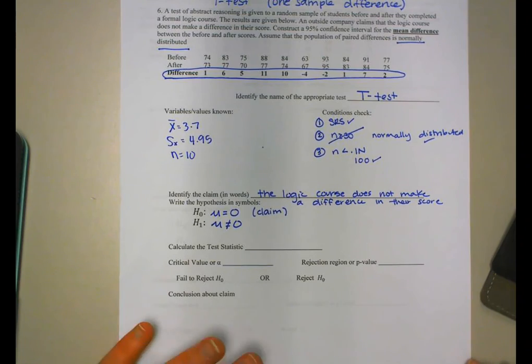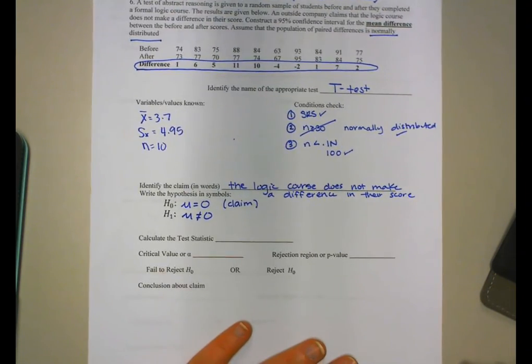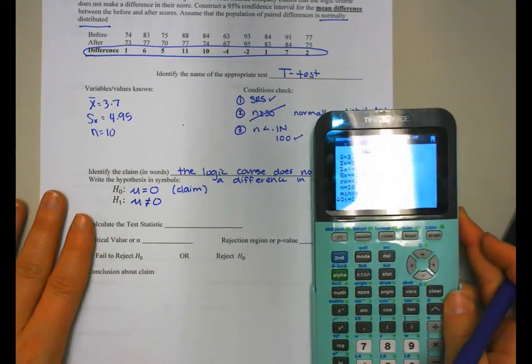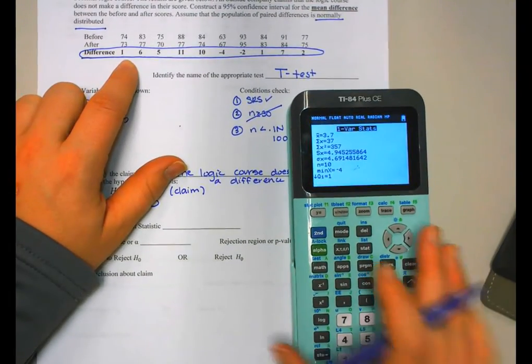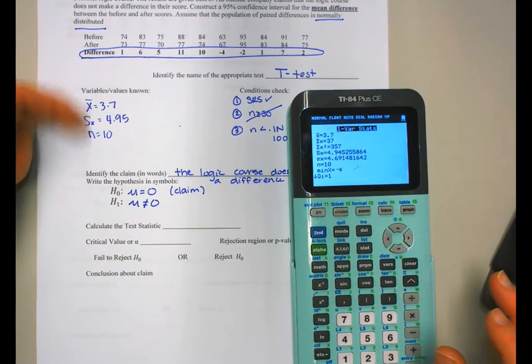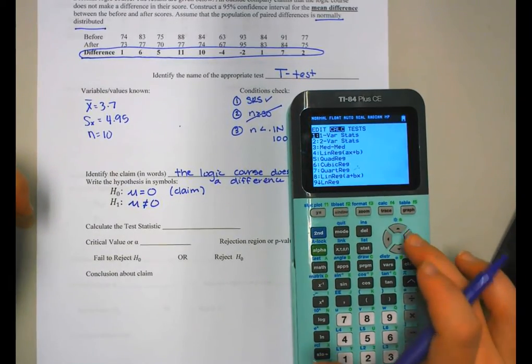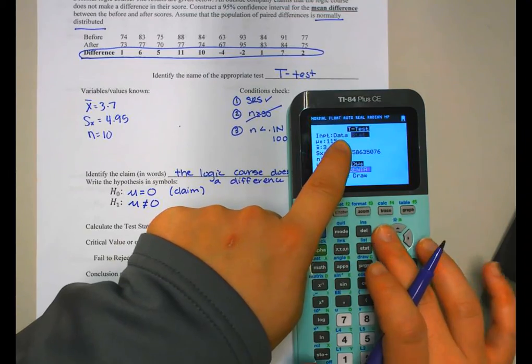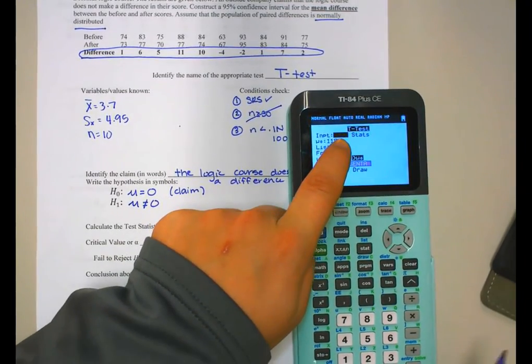And so now we're going to run our test statistic to see if this is true. This is where typing this into the list comes in handy. While we can use these values, if we go stat over to test and hit t-test, we can actually tell it to pick the data out of our calculator.